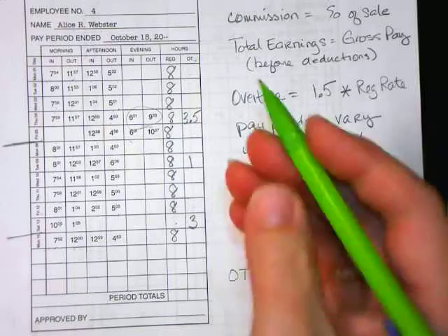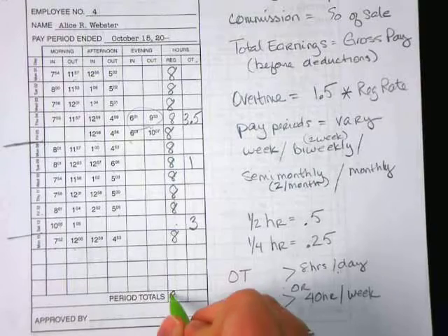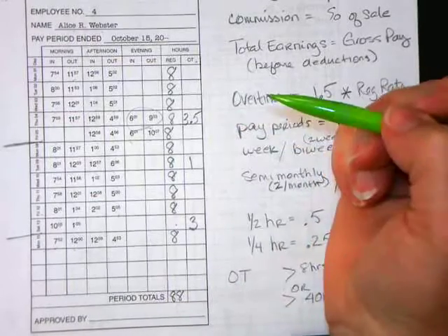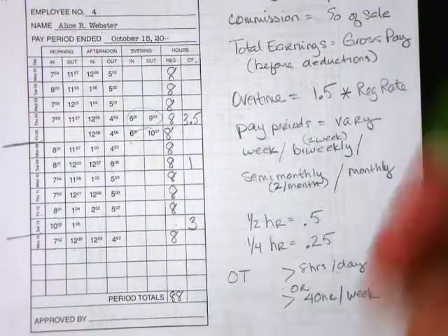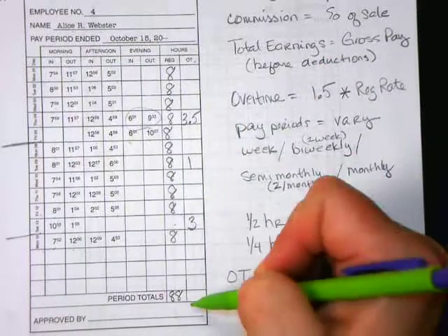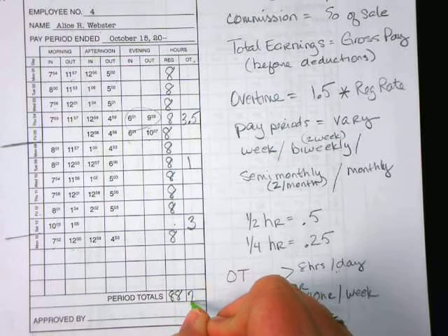All right. So then we'll add all this up. I'm going to tell you that that's 88. 1, 2, 3, 4, 5, 6, 7, 8, 9, 10, 11 times 8. And then our overtime hours, 7.5.